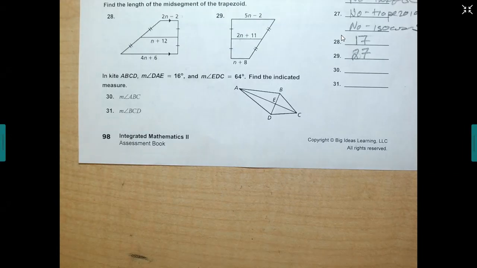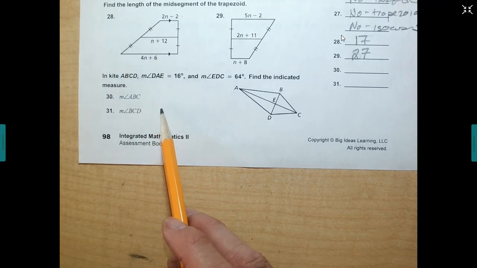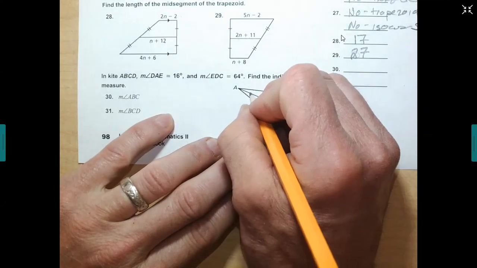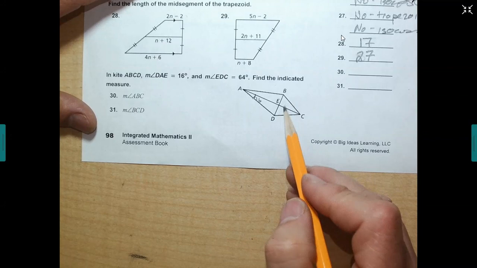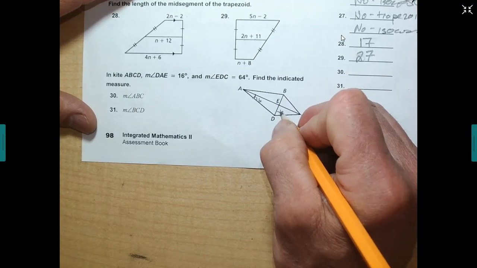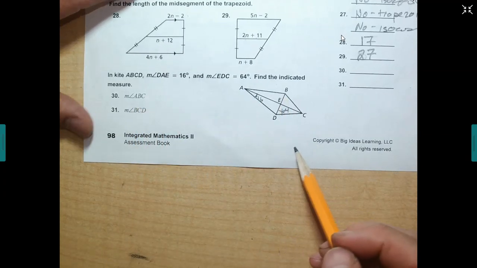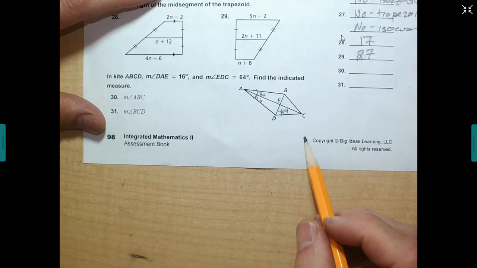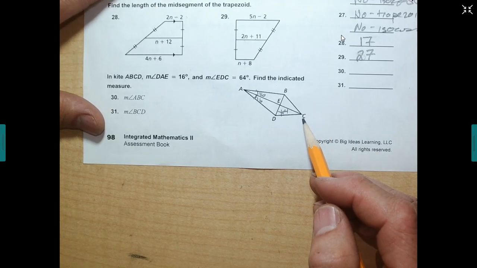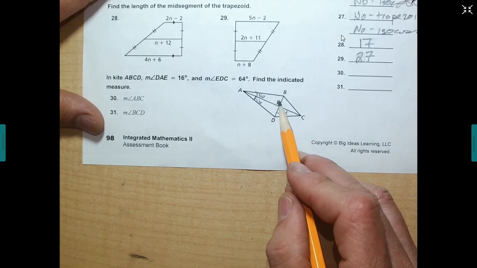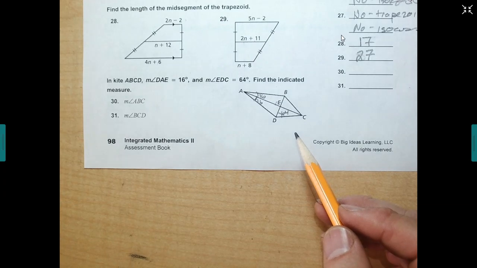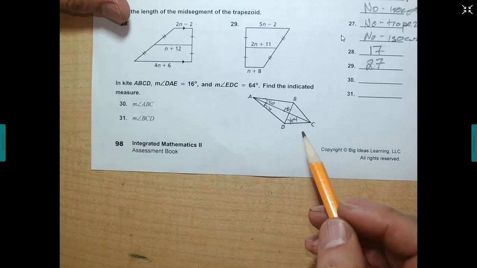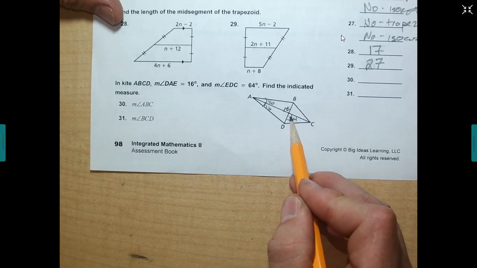All right. Last two. I won't use another piece of scratch paper. I'm just going to go off of here. DAE is 16. So this is 16 degrees. EDC, this is 64. ABC, so this does not bisect. I don't know anything about that, but I do know that this bisects. So this is going to be 16 also. What else do I know? I know that they hit in, what is that called? Perpendicular. So, okay, this is 90.